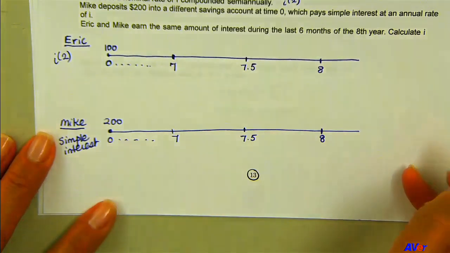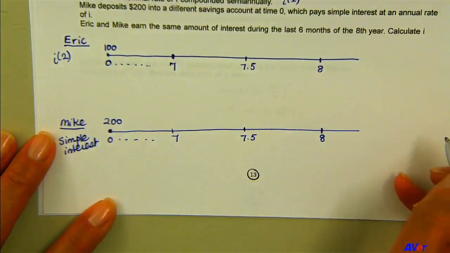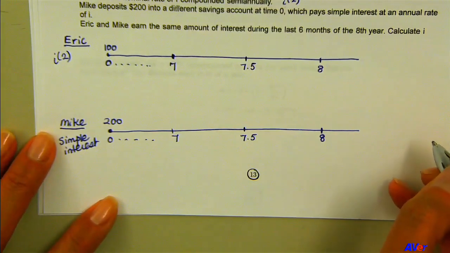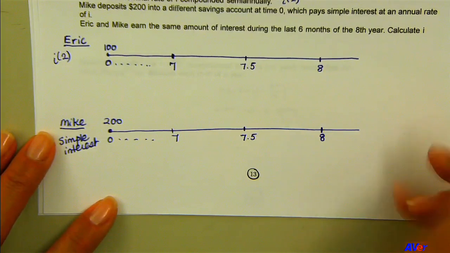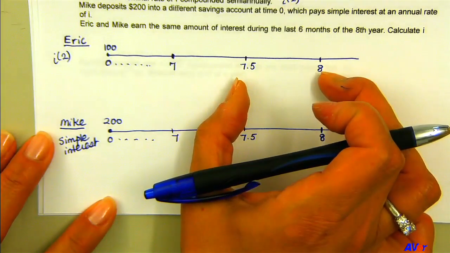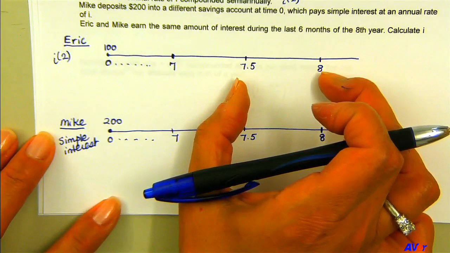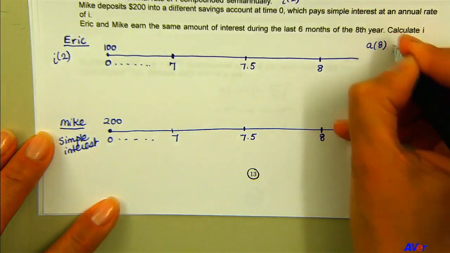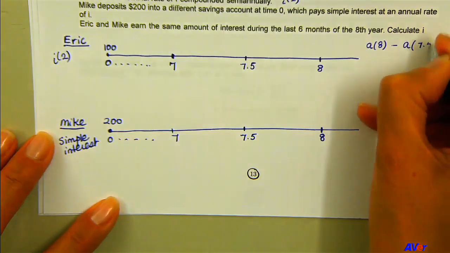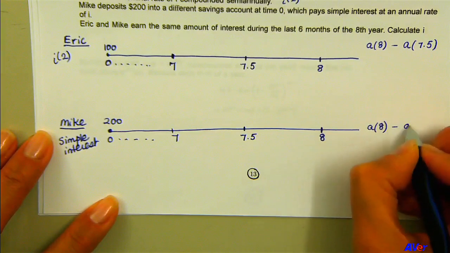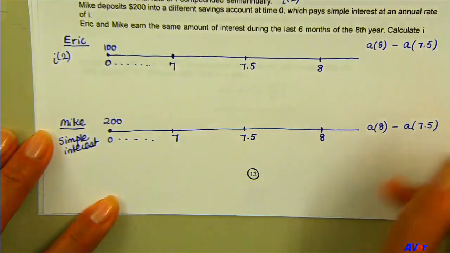So one way to do this problem is to say that the amount of interest is just A of 8 minus A of 7, isn't it? Actually, A of 8 minus A of 7.5, because I'm interested in only the last 6 months. Could I do that? So could I talk about A of 8 minus A of 7.5 for Eric? And could I talk about A of 8 minus A of 7.5 for Mike?